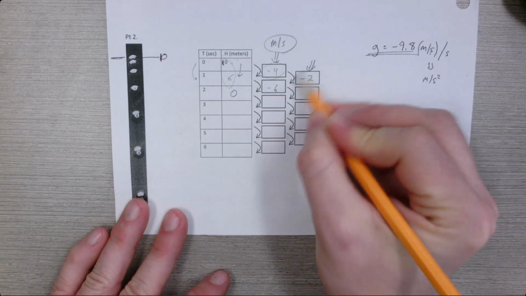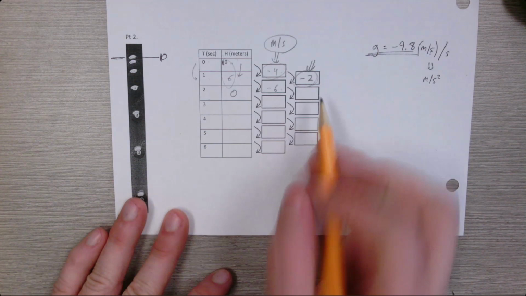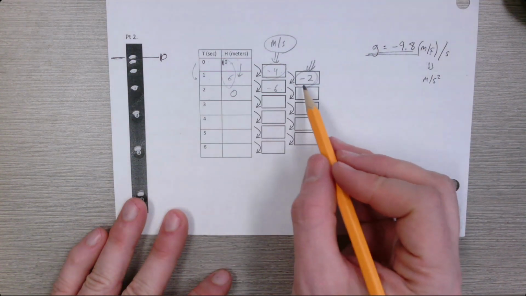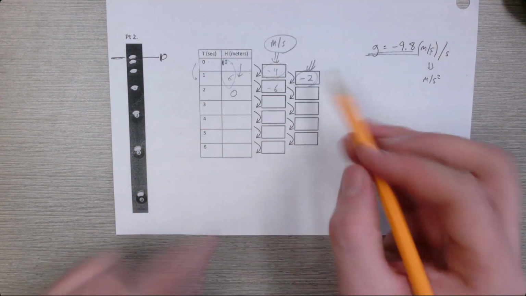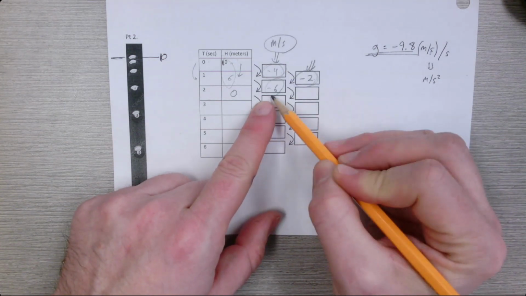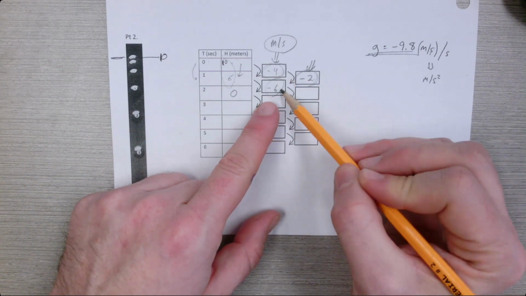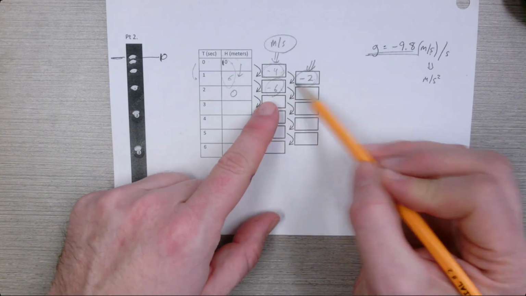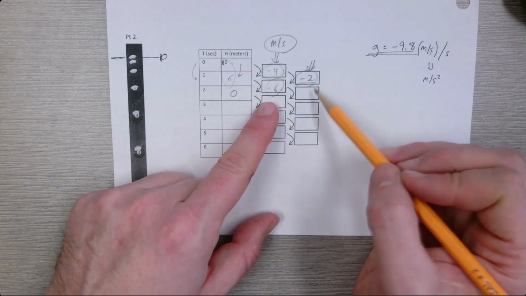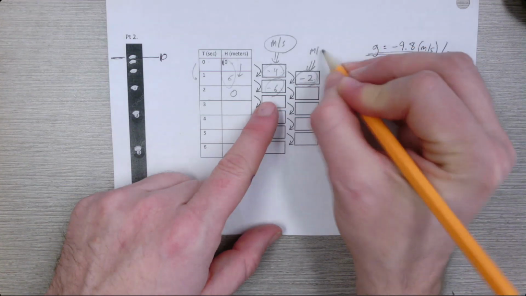What do you think the units for this are? Meters per second per second. The idea is this measures my change in this number. So my speed has changed by 2 meters per second, but it has done so over some duration of time.